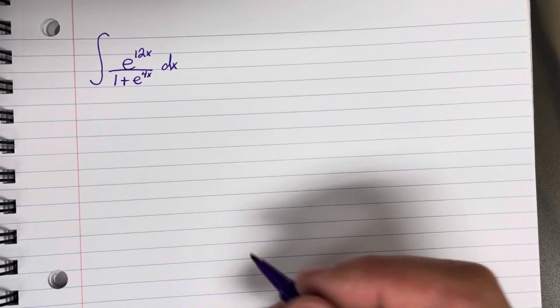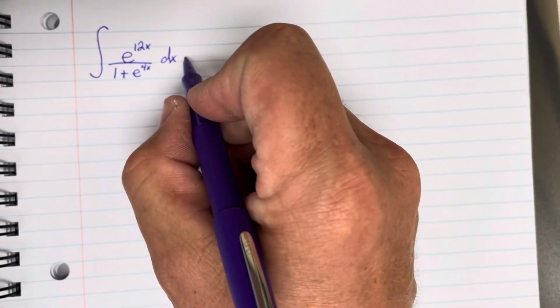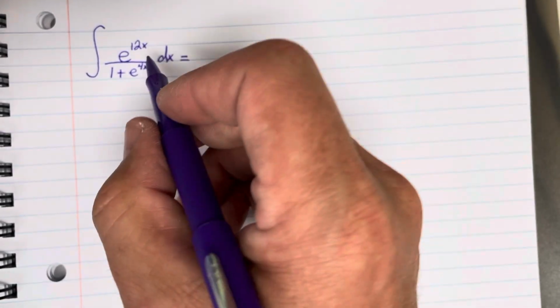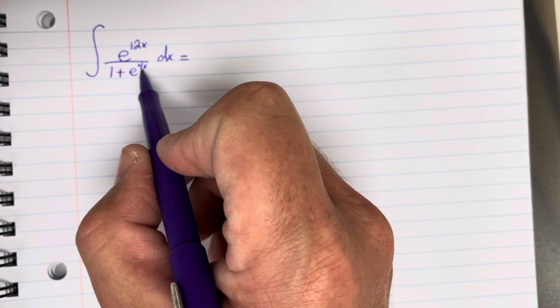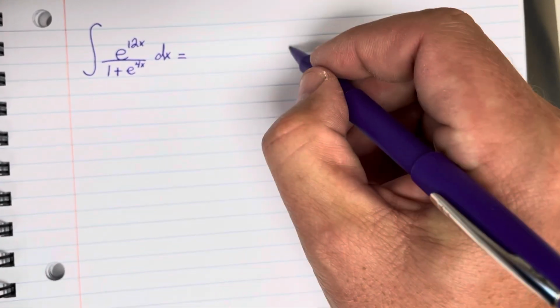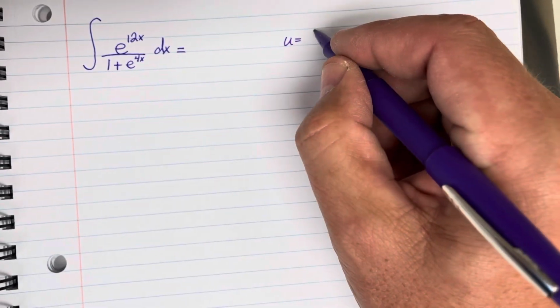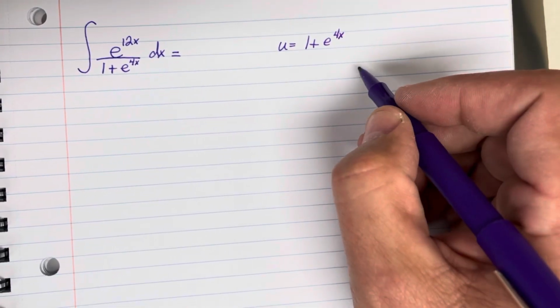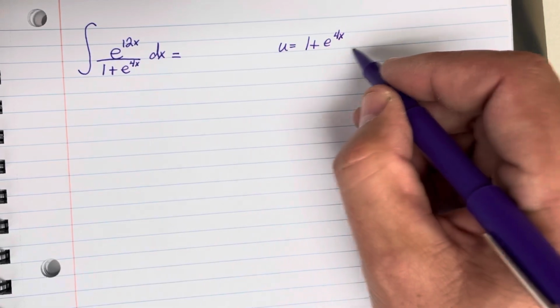All right, so I'm making a video to demonstrate how to do this problem in its entirety. And so, knowing that, I'm going to let u be equal to 1 plus e to the 4x, which will get me two things.